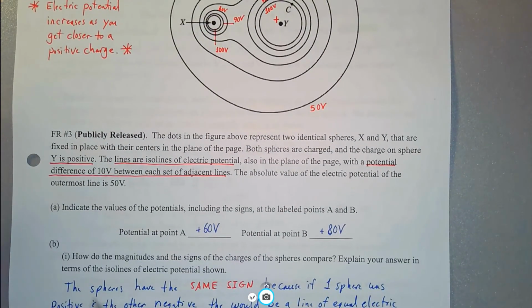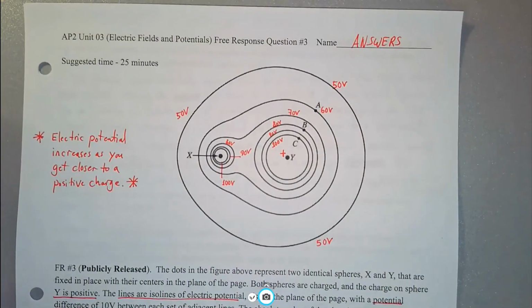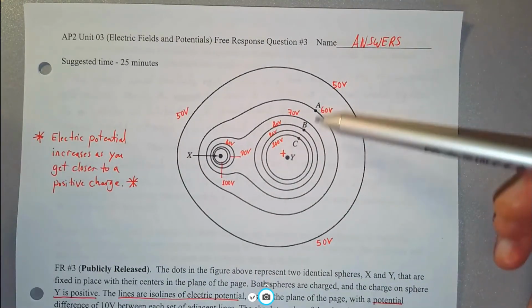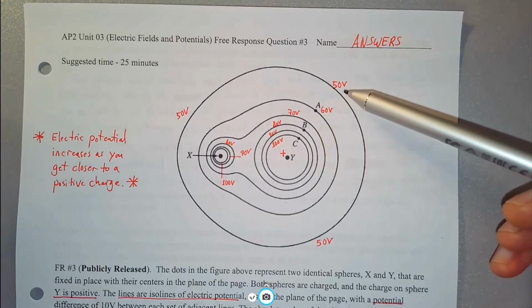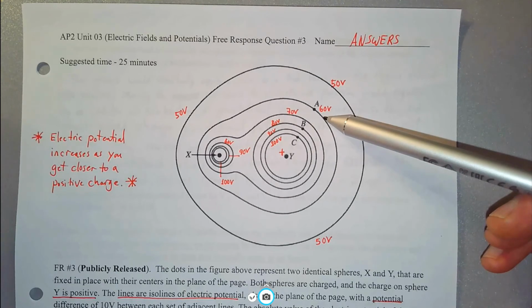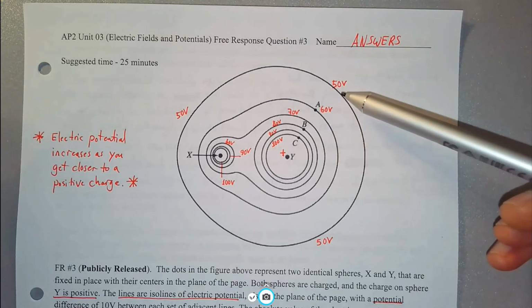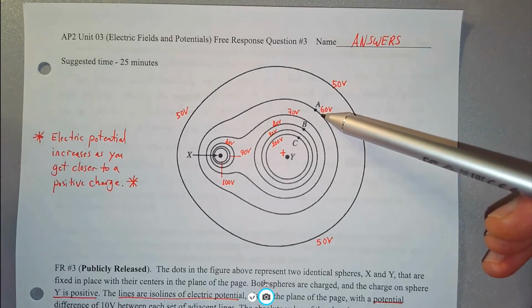First question asks us to indicate the values of the potentials, including the signs, at the labeled points A and B. So we're looking for whether it's a positive or negative potential and what the value is at point A and point B. So if we come back up to our diagram, we're looking at point A and point B. So they just say the outside one is 50, and if we go to the next line, it's got to change by 10 volts, so it's going to either increase voltage or decrease voltage. Well, two things we have to remember to know whether it's going up to 60 or going down to 40.